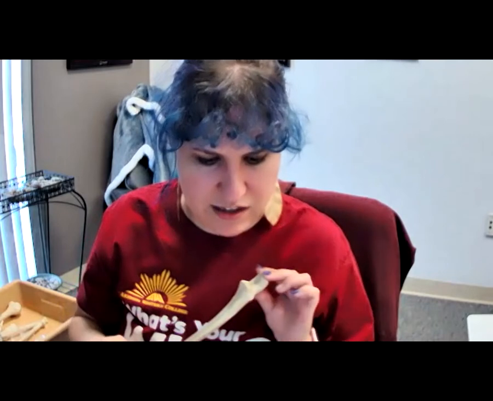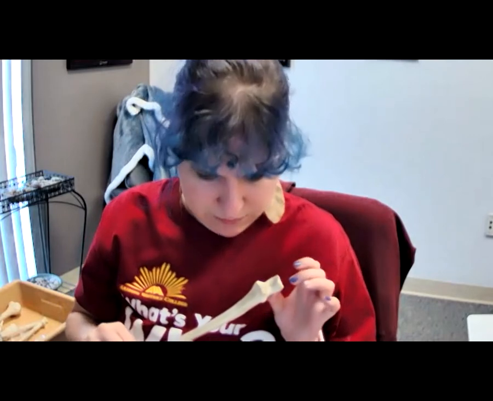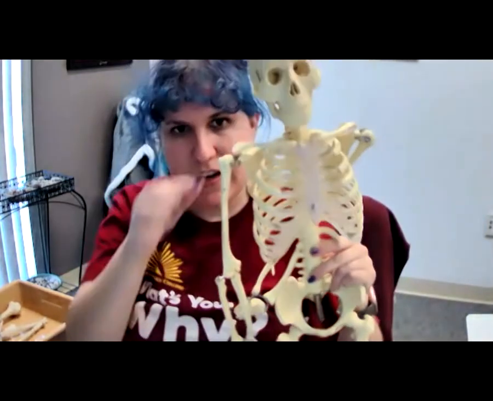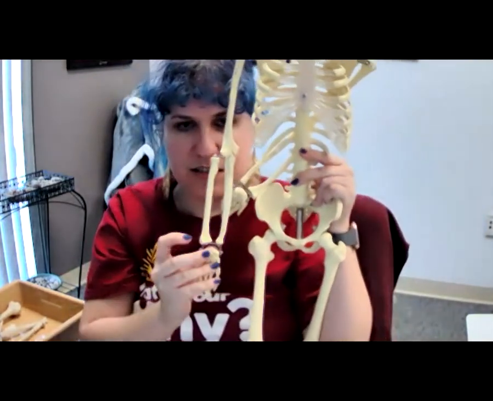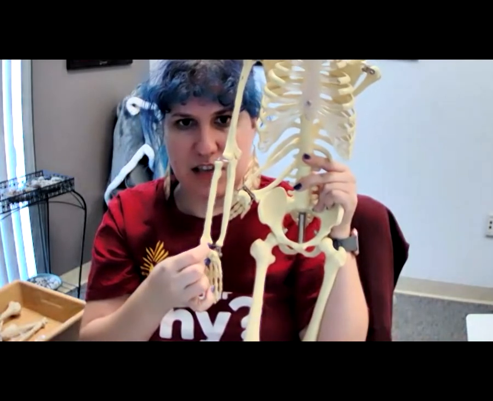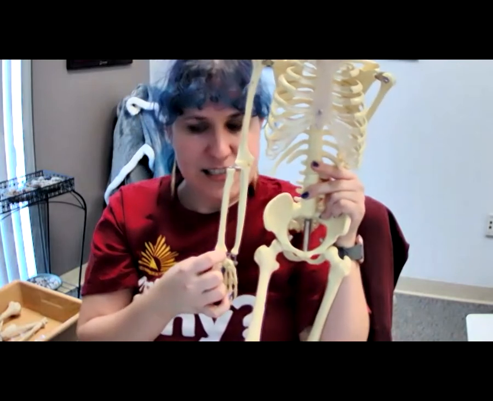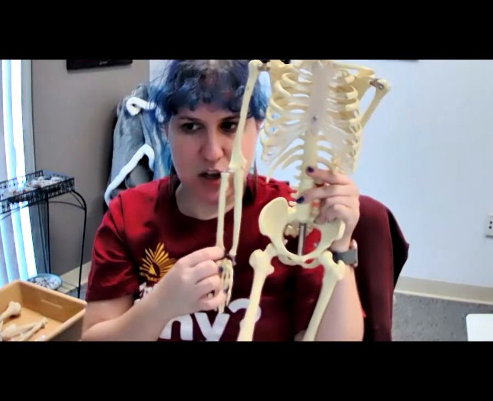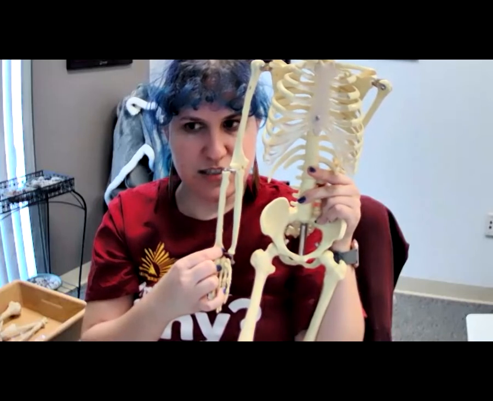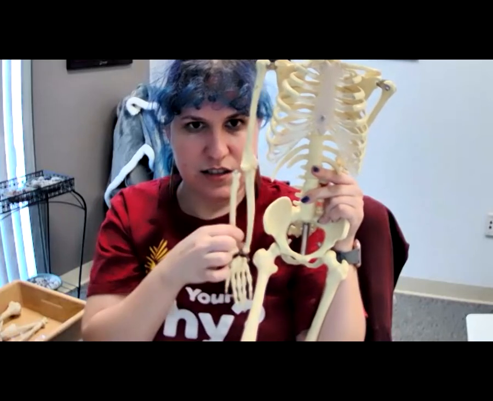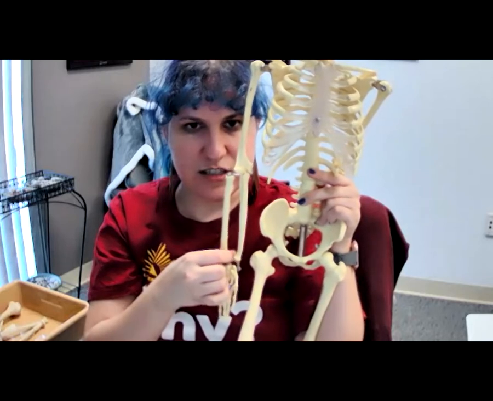All right, so for the radius, we have the head, the neck, the radial tuberosity, the ulnar notch, and the last points are going to be down at the wrist end of this joint. So if we now move away from the elbow down to the wrist, we named this little notch in here, this radioulnar joint, with the ulnar notch of the radius, which is here on this radius and lets the ulna articulate.